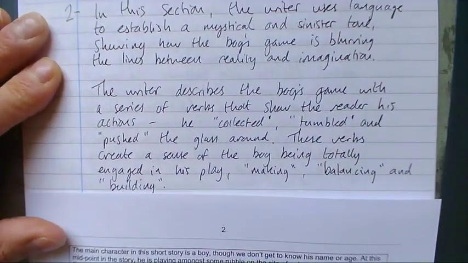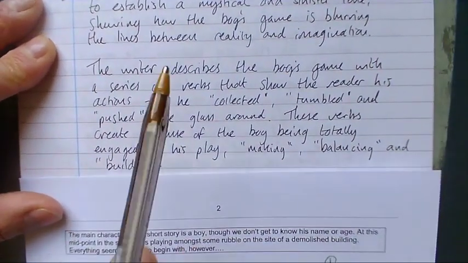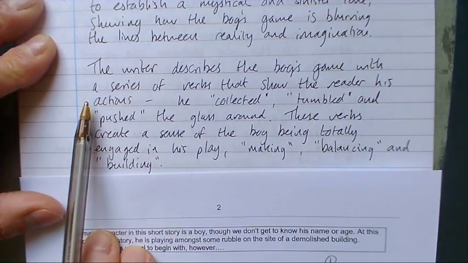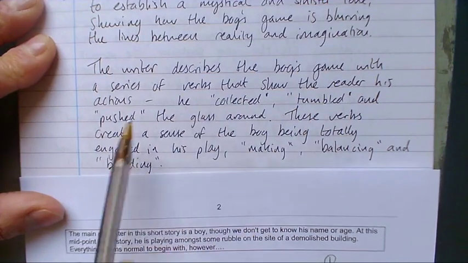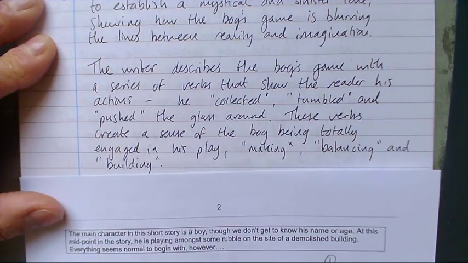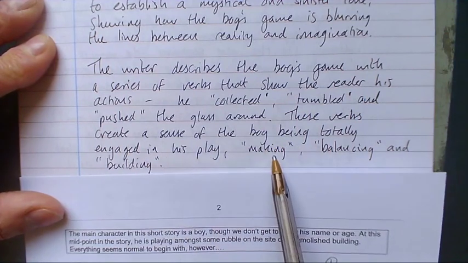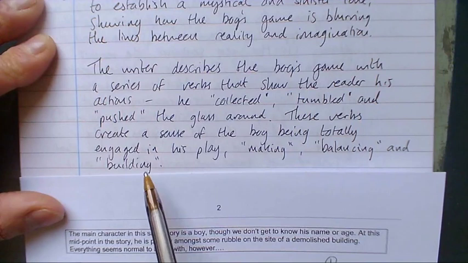In my first paragraph here, I say that the writer describes the boy's game with a series of verbs that show the reader his actions. He collected, tumbled and pushed the glass around. These verbs create a sense of the boy being totally engaged in his play, making, balancing and building.